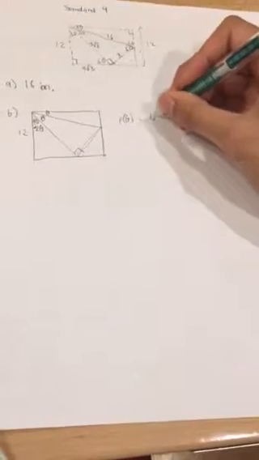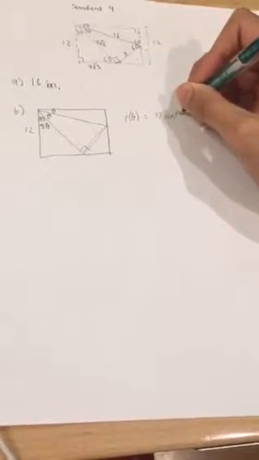Then we can start with f of theta equals 12 cosine of 90 minus 2 theta over cosine theta.